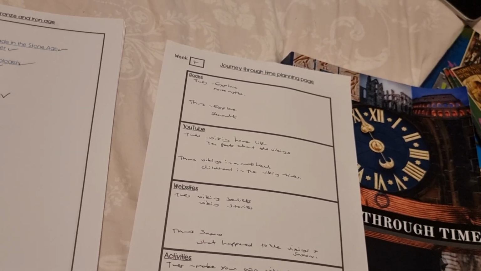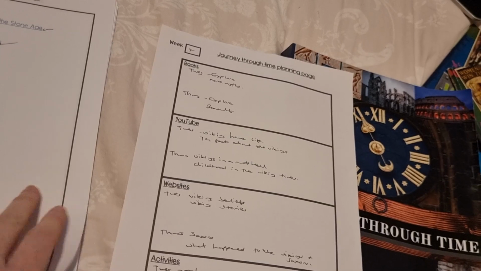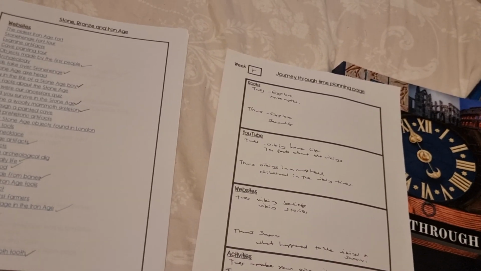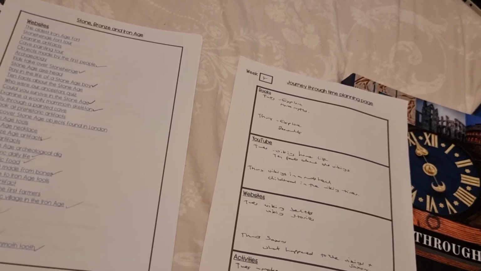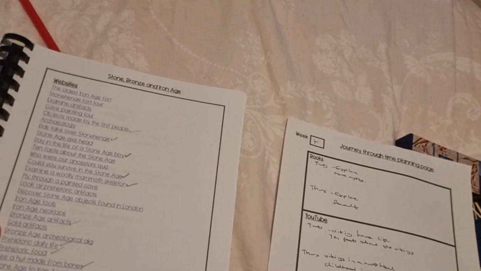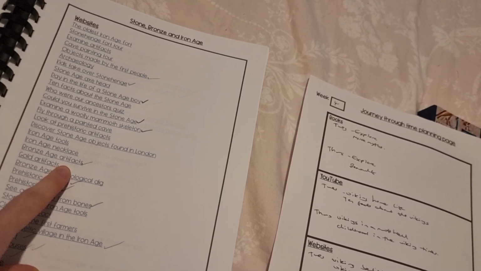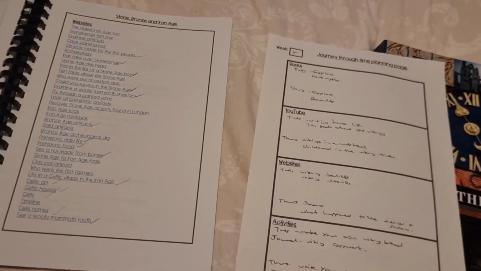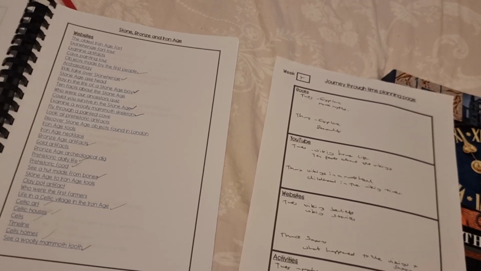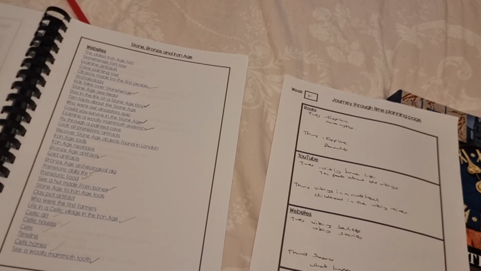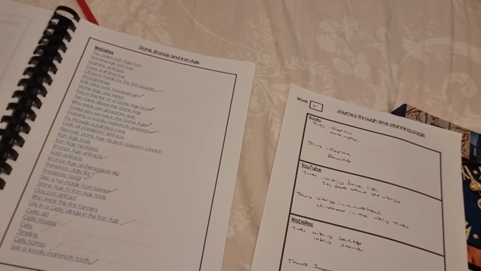We also really love going and looking at different websites, and it's great for IT skills as well, but also things like archaeological digs and looking at tools. So for example, in the Stone, Bronze and Iron Age, there were links for us to look at Bronze Age artifacts. And it's all well and good looking at a picture of it in a book, but to see it on a website, a real actual piece, it just makes it more fun and a great teaching experience.